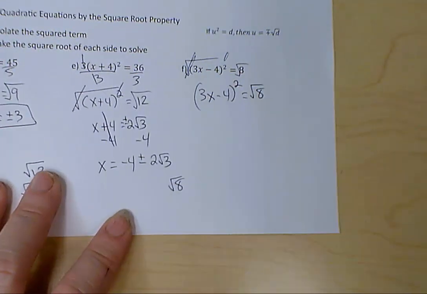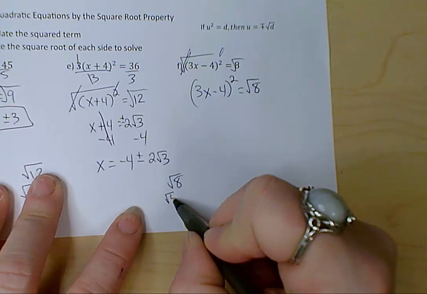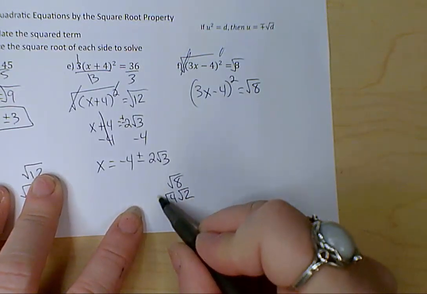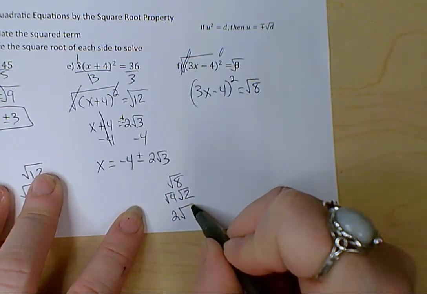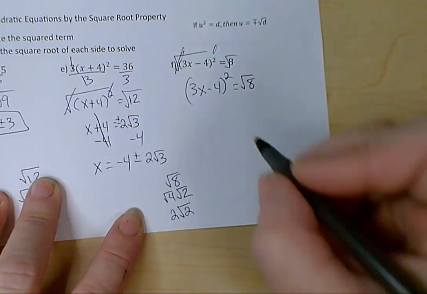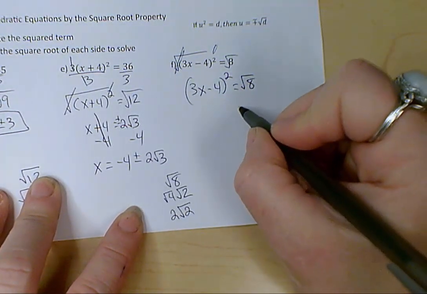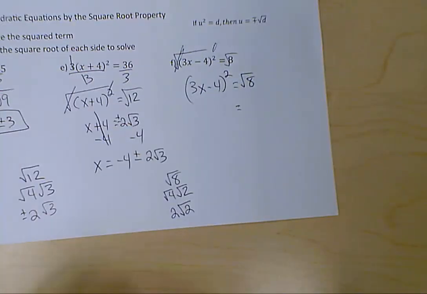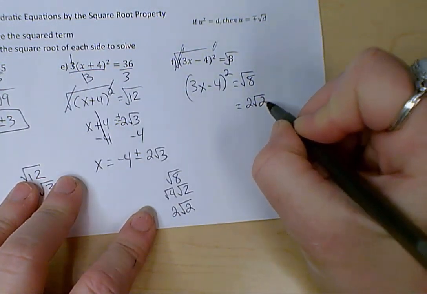If we simplify the square root of 8, we can break up 8 into 4 times 2. The square root of 4 is a 2. Drop down the square root of 2. So this means that the square root of 8 is 2 square roots of 2.